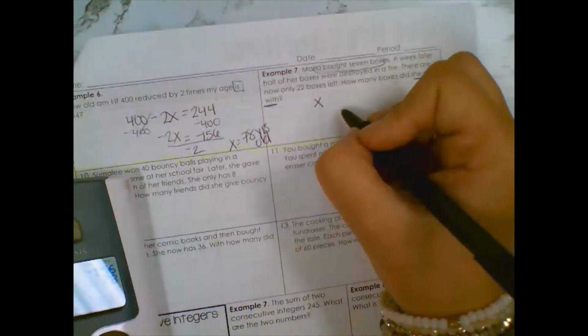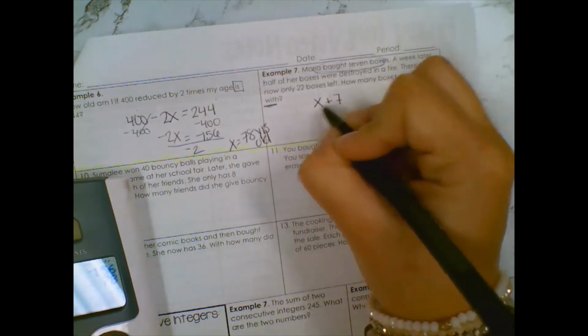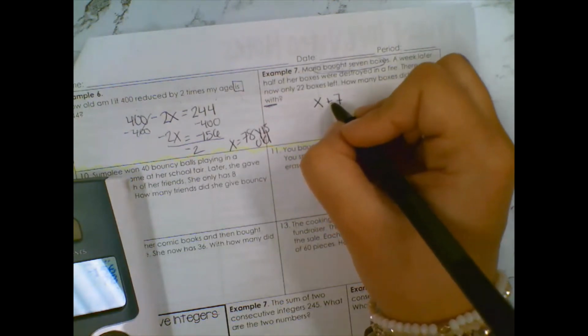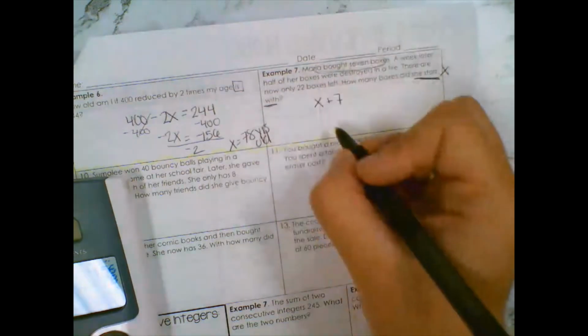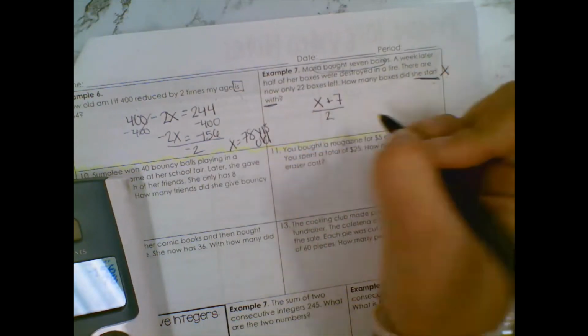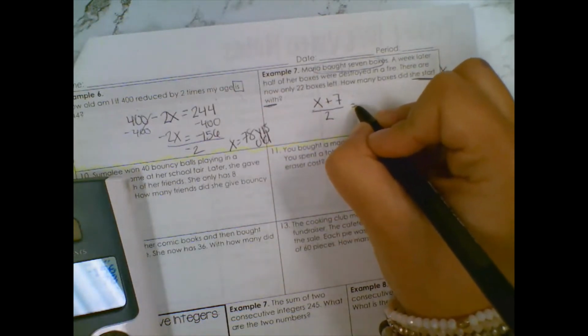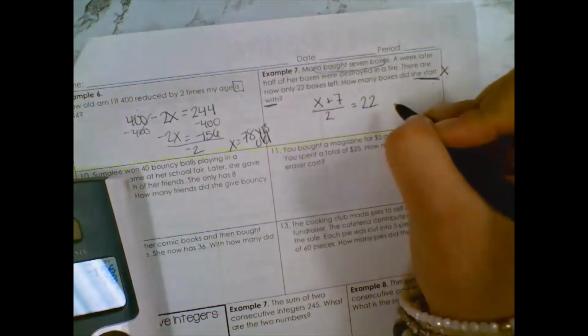So if I'm buying 7 more, that would be adding into my total. So to start the problem, I added 7 boxes in, and then half of her boxes were destroyed. So half is dividing by 2. And after all of this happened, she then had only 22 boxes left.